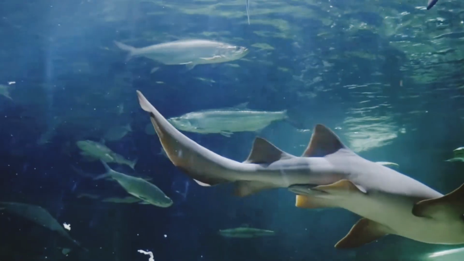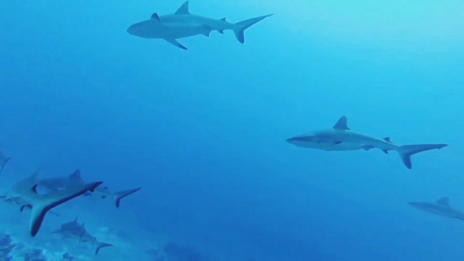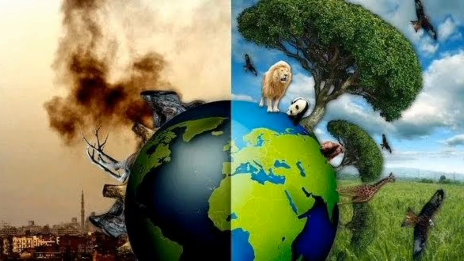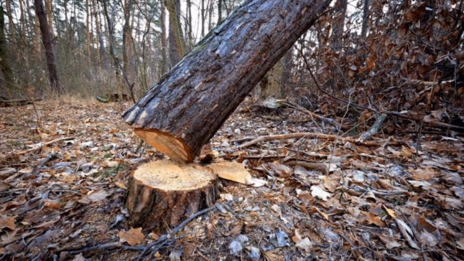Now we will talk about another part, which is how humans change the environment. We will talk about human activities. These human activities can cause changes in the environment. Human activities like what? Like cutting down forests, or farming and clearing lands.